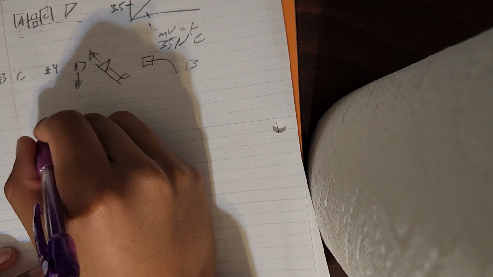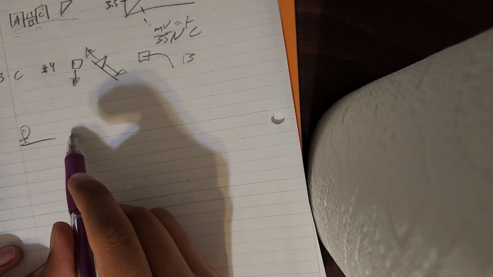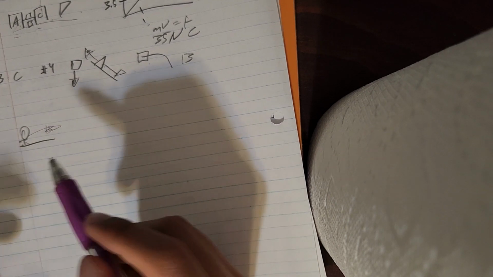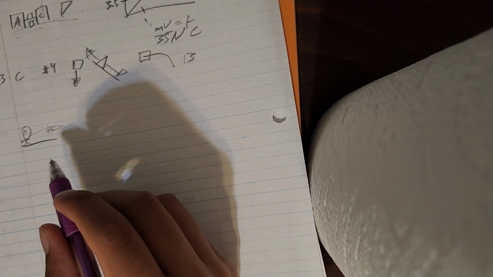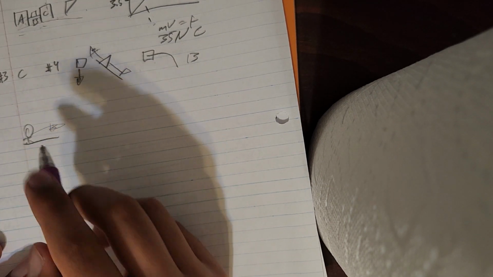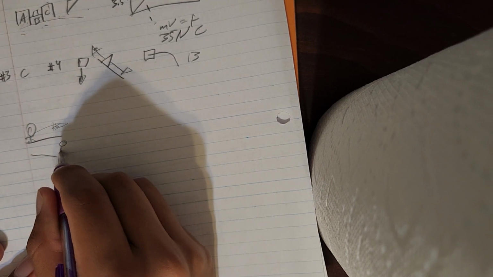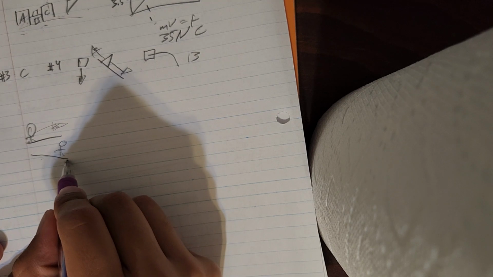Alright, in this next one we have a person standing on a raft, and as they walk to the right, what's the speed? Well, where's it gonna move to? Where's the raft gonna move? Well, if we think about this logically, as the person moves here, they're gonna shift the center of mass to the other side.